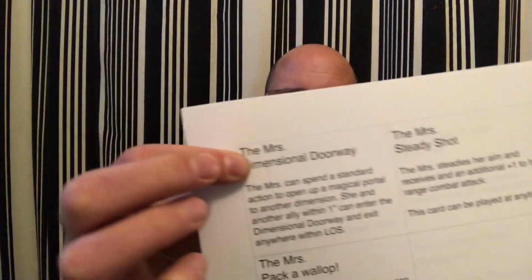Here's some more examples. Like here's the Pack a Wallop, and then her Dimensional Doorway. We call it Dimensional Doorway because she should be able to teleport, and with Dimensional Doorway she can actually bring a friend. Steady Shot gives her a bonus to her range. That's for the Misses. So there's an example of some of the special ability cards.